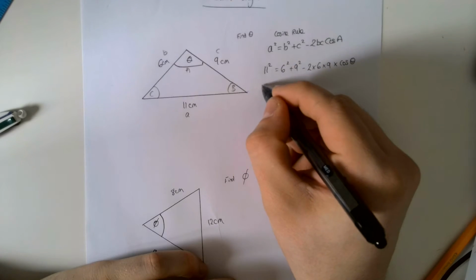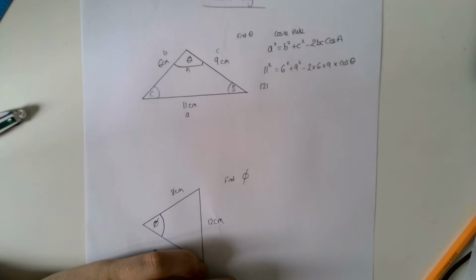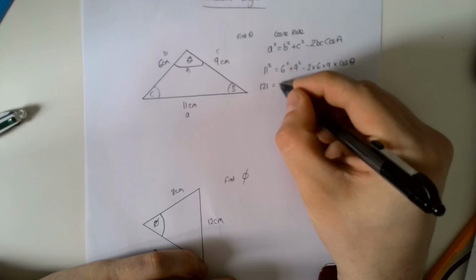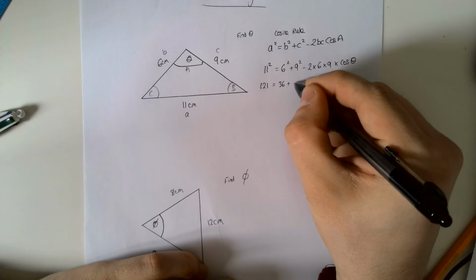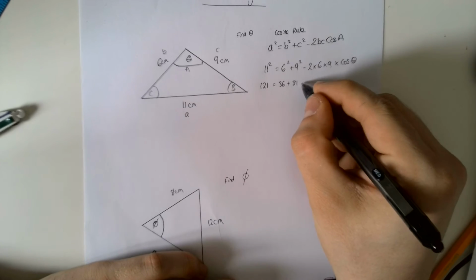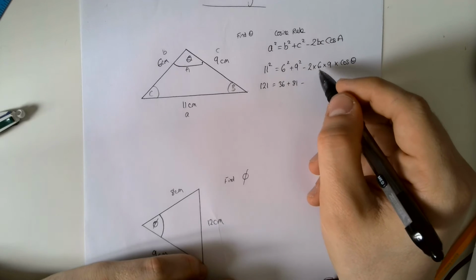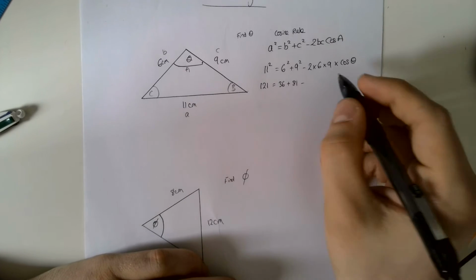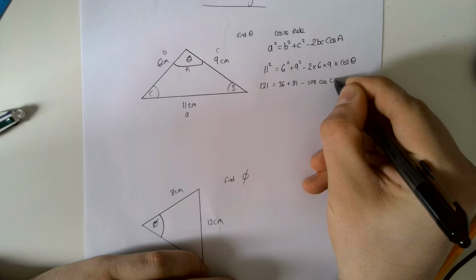So 11 squared is 121. Don't worry if you don't know that off the top of your head, this will be in a calculator paper. 6 squared is 36. 9 squared is 81. 2 times 6 times 9, or 2 times 6 is 12, times 9 is 108. So take away 108 cos theta.